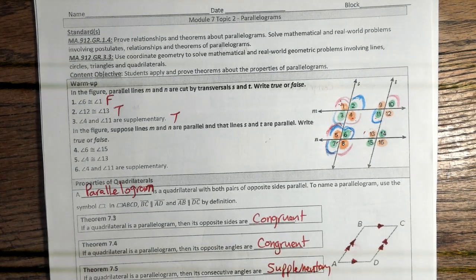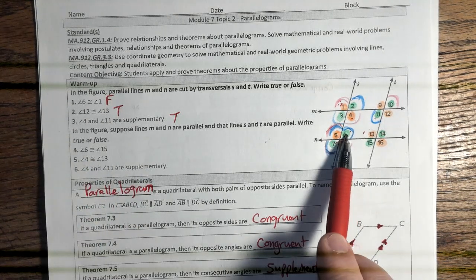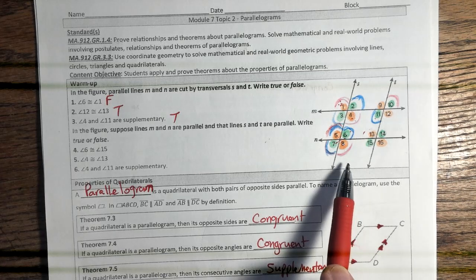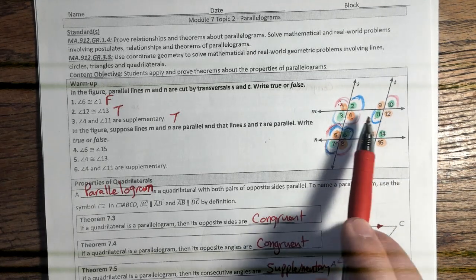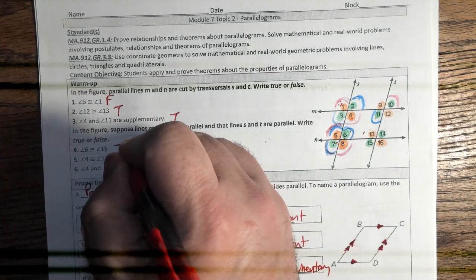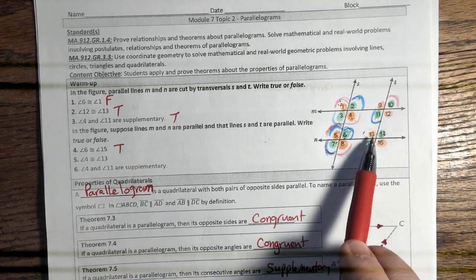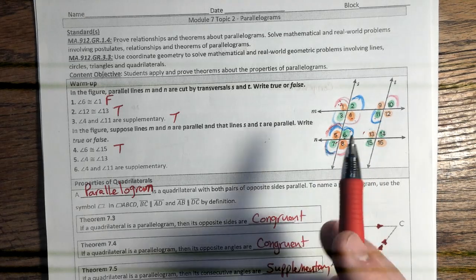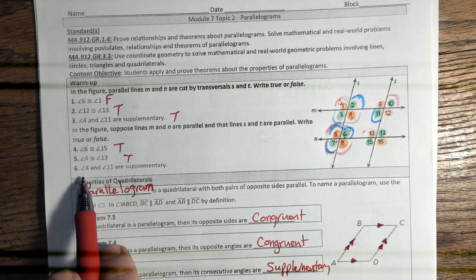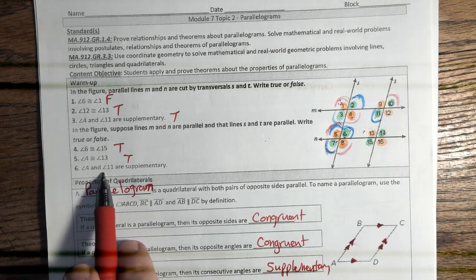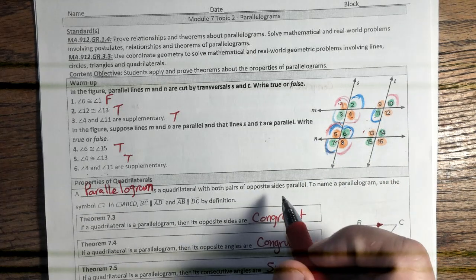Now, number 4, are 6 and 15 congruent? So 6 is green, 15 is green. If these are all parallel, these are interior, and they're alternate, so they are congruent. That's true. 4 and 13: 4 is orange, 13 is orange. Those are alternate interior as well, so that is true. And then for number 6, 4 and 11 are supplementary, and again, that's true.